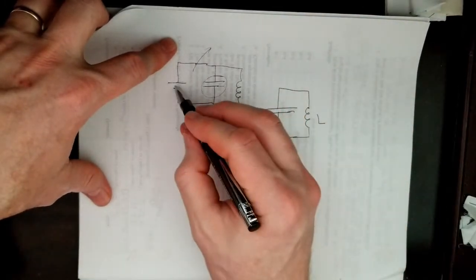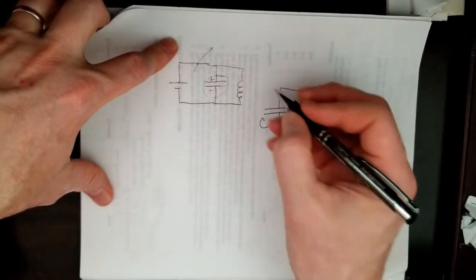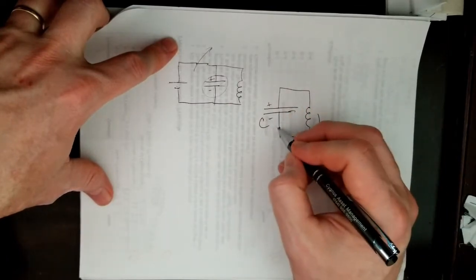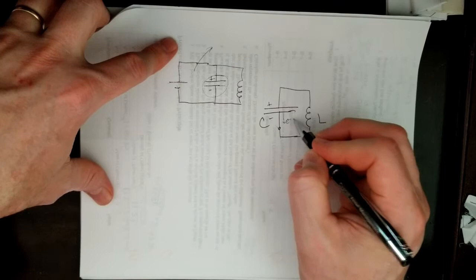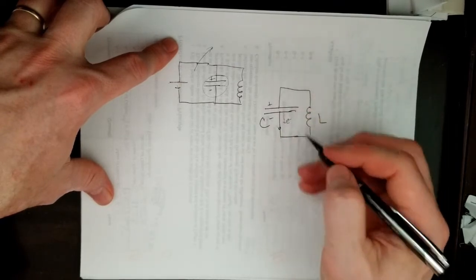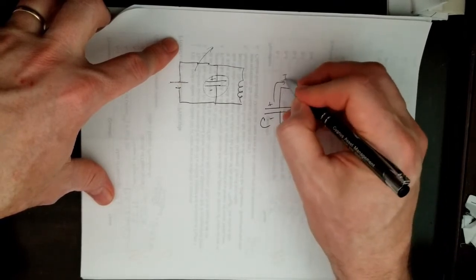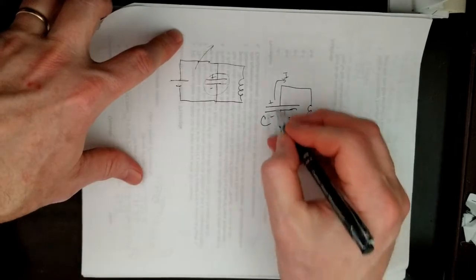So let's see, that was the positive side. So that's the positive and negative side. I have all these electrons on this side, which are now going to start moving in that direction, and they're going to come around to this side. So my current is flowing in that direction. I'm going to start here and work my way around.